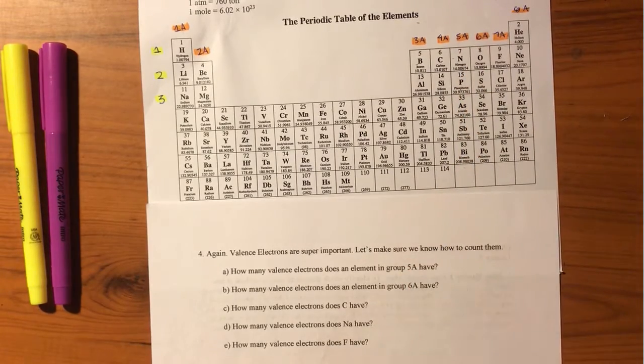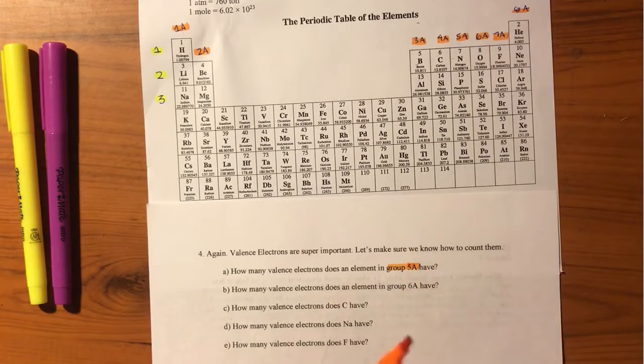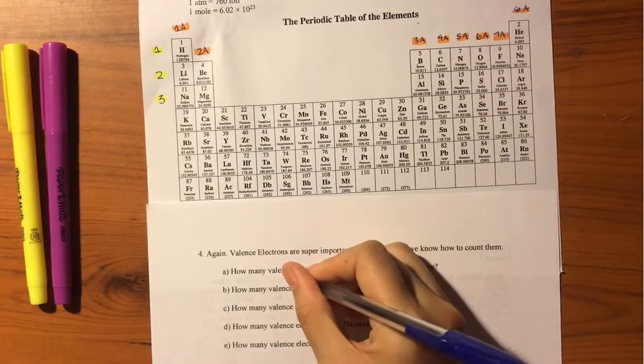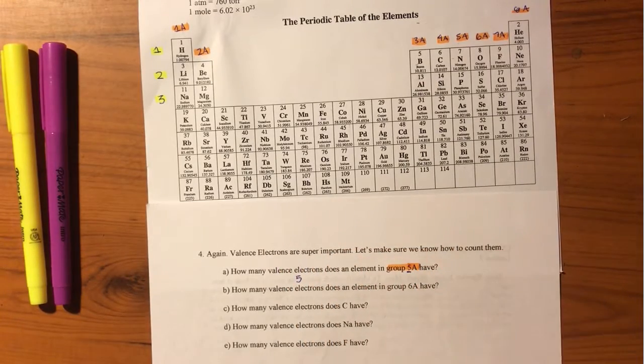So for A, they have 5 valence electrons, because it's always this number right here.